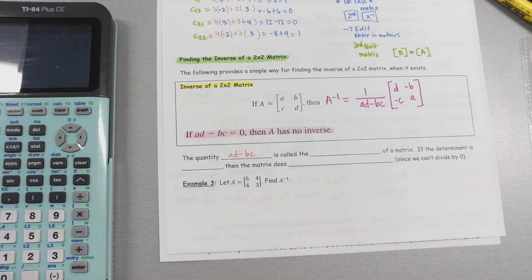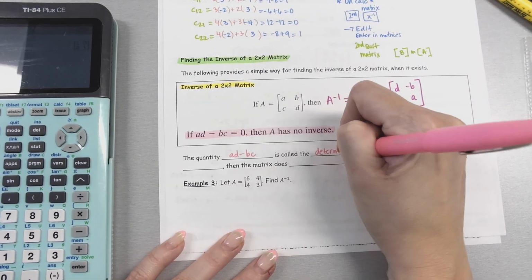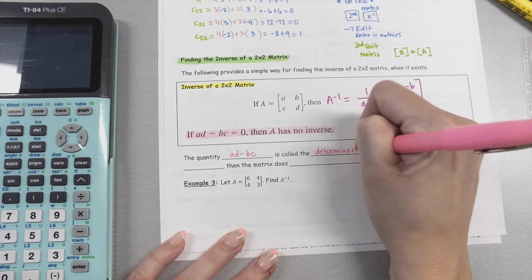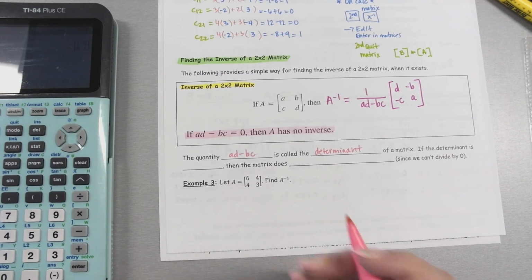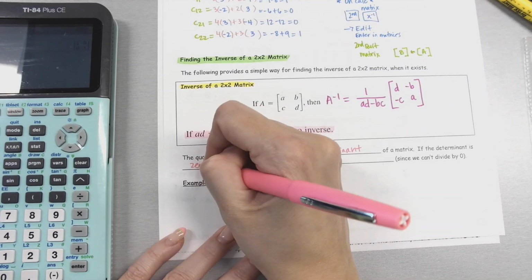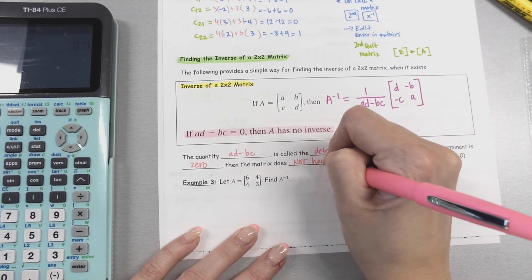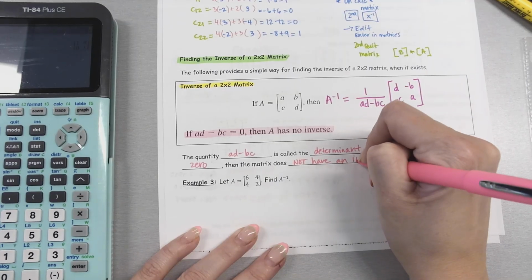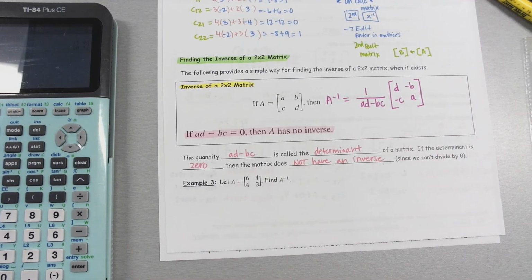That quantity we call the determinant. So if the determinant of a matrix is 0, then the matrix does not have an inverse, because we can't divide by 0.